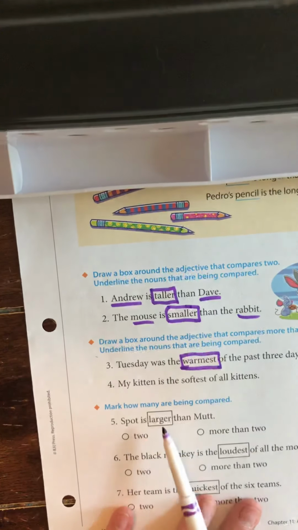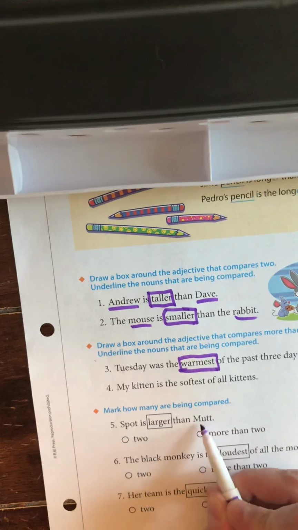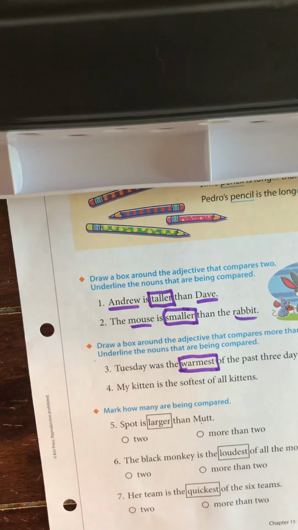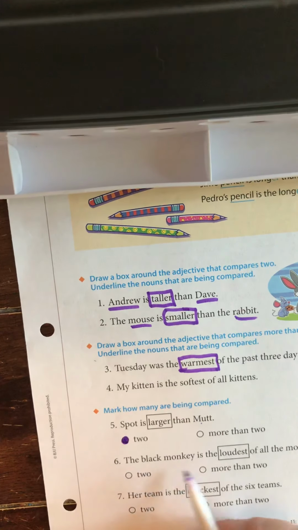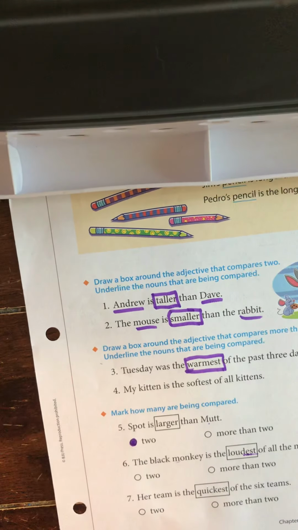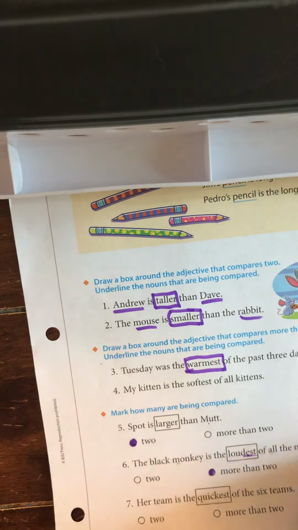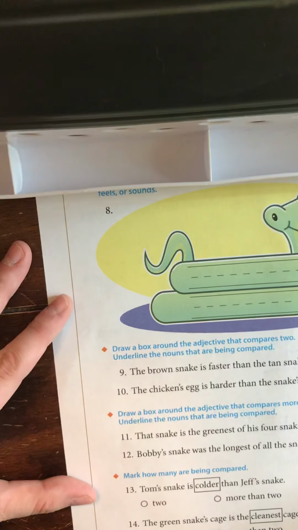Okay. And then down here, they're going to tell you how to mark how many are being compared. So spot and mutt. Is that two things or more than two things? Yeah, two things. The black monkey is the loudest of all the monkeys. Let's see. One monkey here and all the monkeys. That's quite a bit. And it gives you a clue since it says EST. So it's going to be more than two. Okay? And I think you'll do just fine on the back of this. Yeah, I think you'll be okay on this one too.